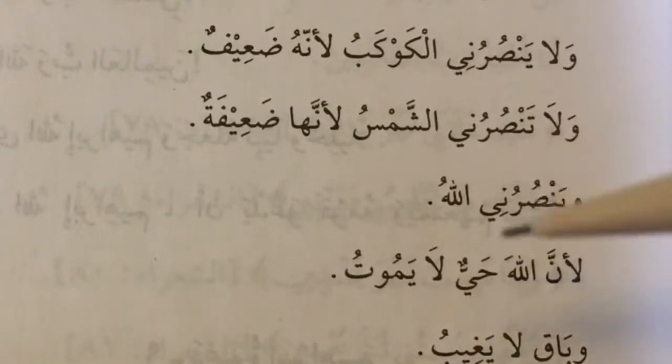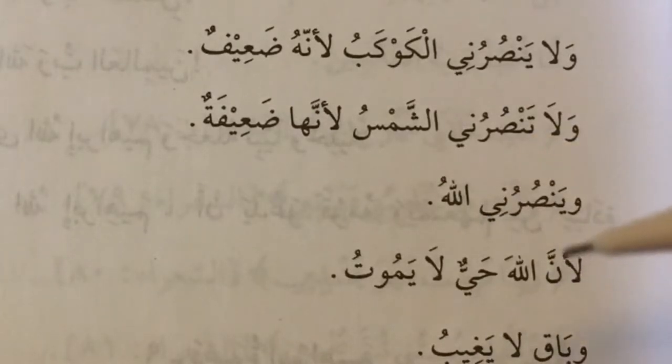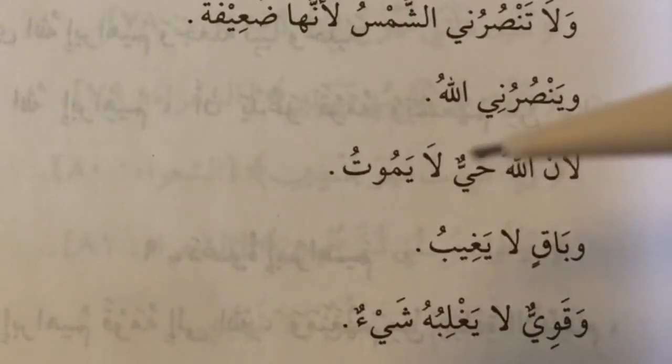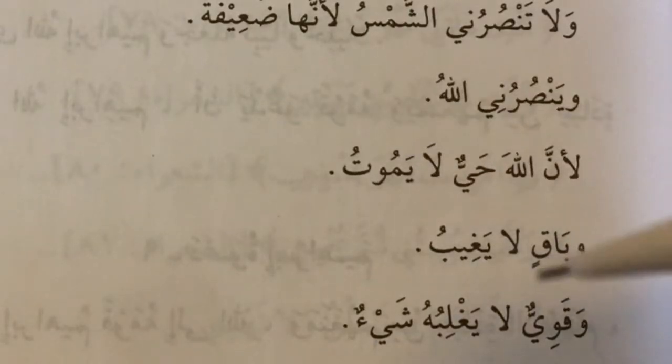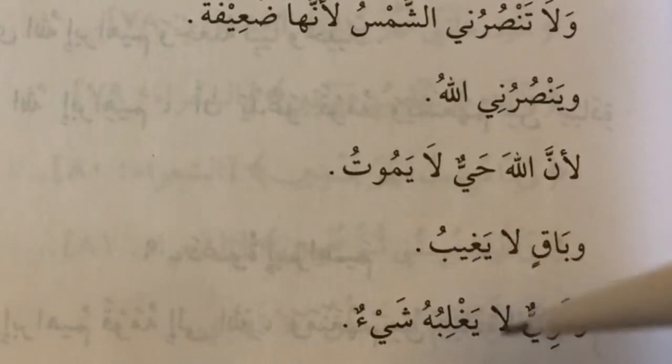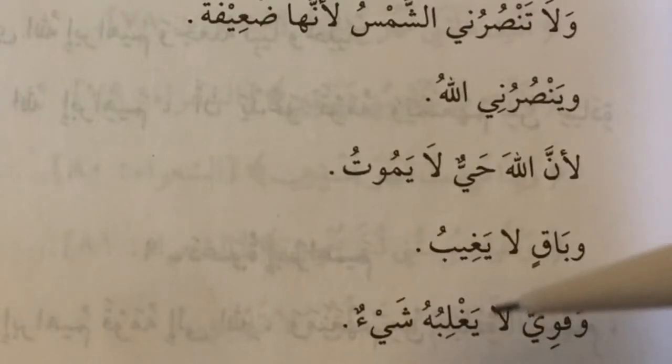وَيَنْصُرُنِي Allah, and Allah helps me. لِأَنَّ اللَّهَ حَيٌّ لَا يَمُوتُ, because Allah is living, he does not die. وَبَاقٍ لَا يَغِيبُ, and he's remaining, he doesn't go away, he doesn't disappear. وَقَوِيٌّ, and strong. لَا يَغْلِبُهُ شَيْءٌ, nothing overcomes him at all.